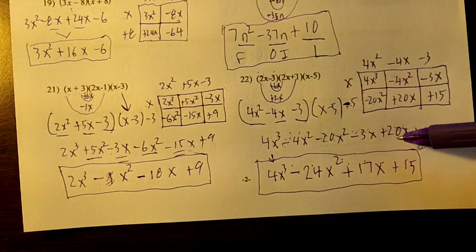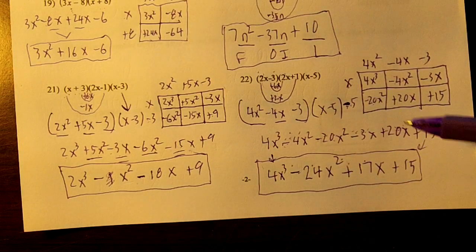A lot of arithmetic on this, but the numbers are itty-bitty. They're small. It's 6th grade math.